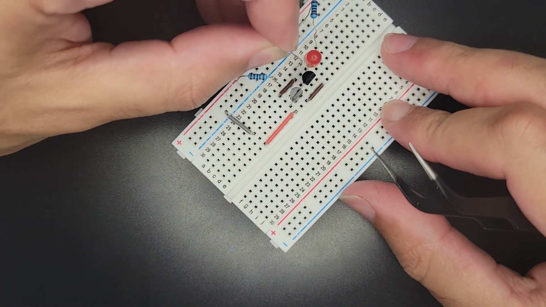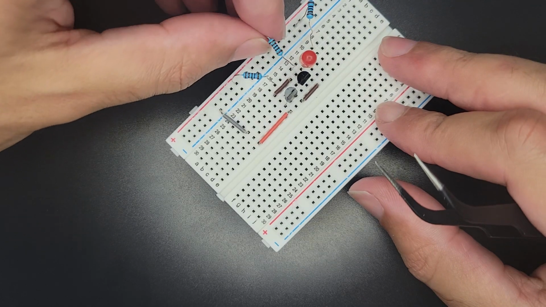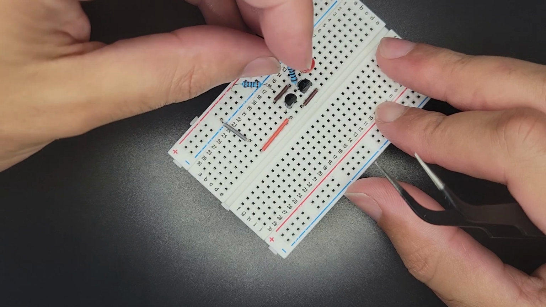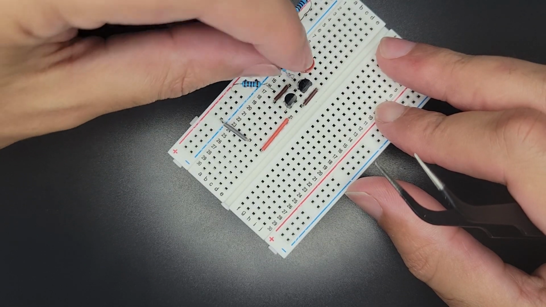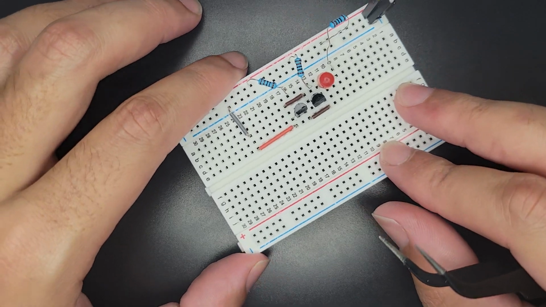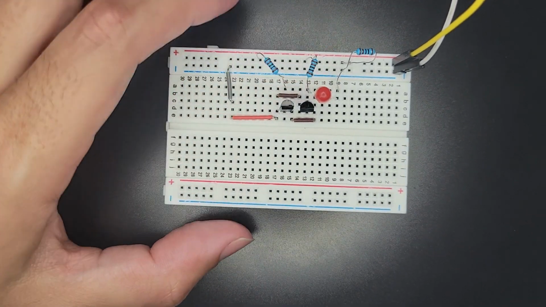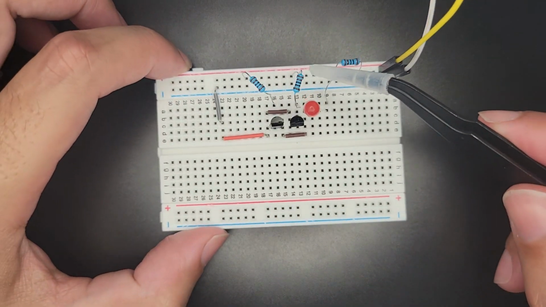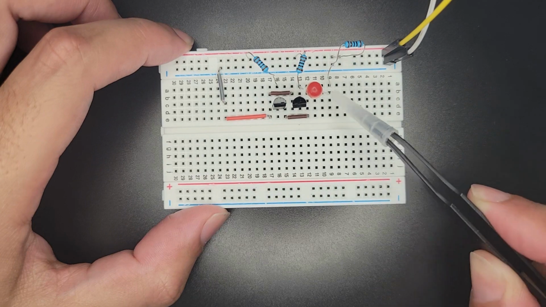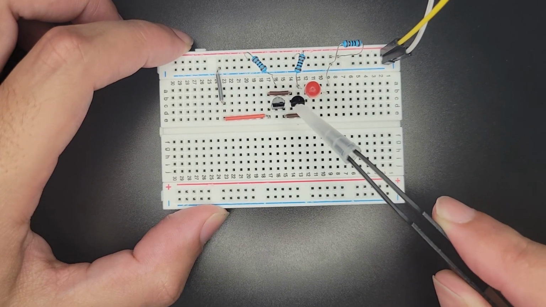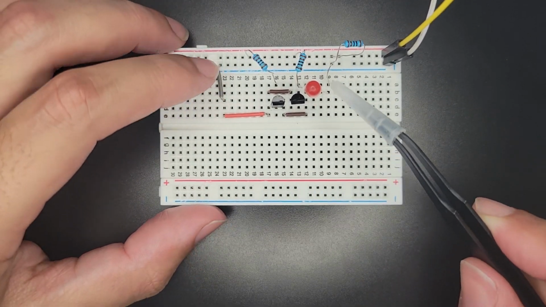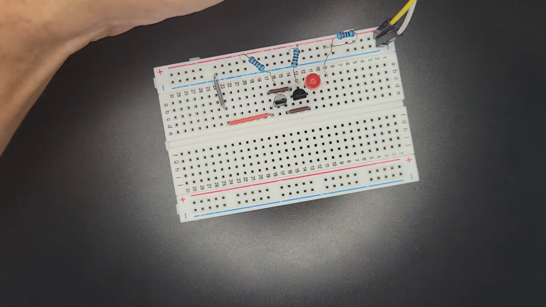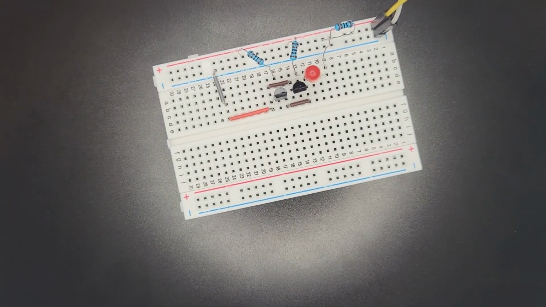Okay, I think 13 is the base, and I'll put it in. Okay, so right now the bases are receiving power and the LED is receiving power, and the LED's power is going to the collectors, and then it should be going out the emitter. So this should illuminate now because both of them are turned on, both transistors. So let's plug in our power and hope that nothing explodes.